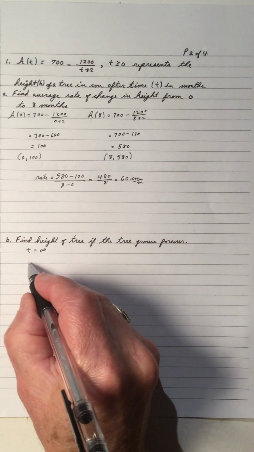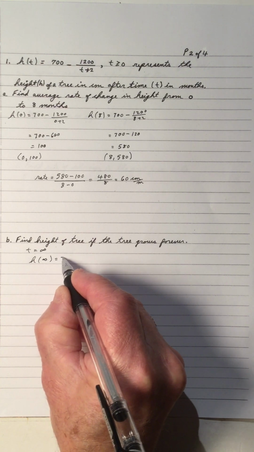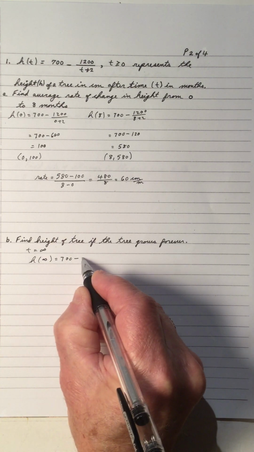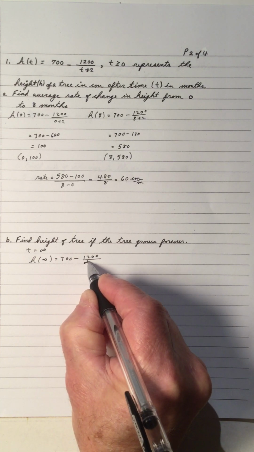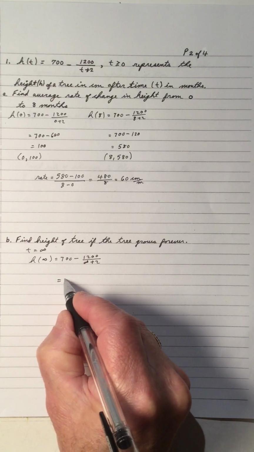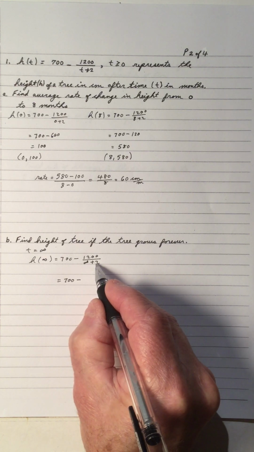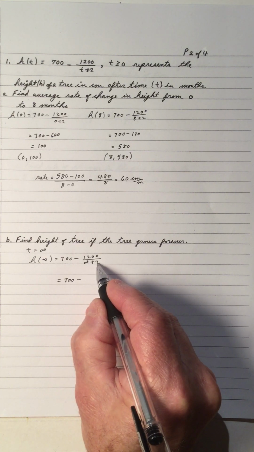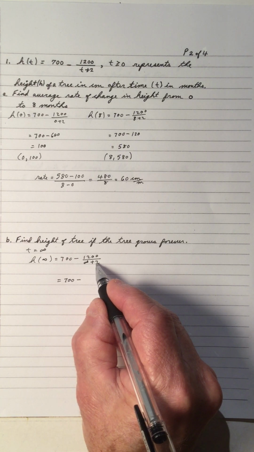So that means h of infinity is equal to 700 minus 1200 divided by infinity plus 2. So what does that mean in math? Well, infinity plus 2 is infinity, because when you have a very, very large number, adding on 2 is not going to make any difference.